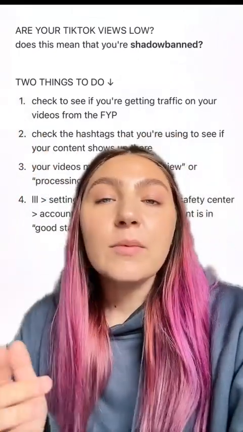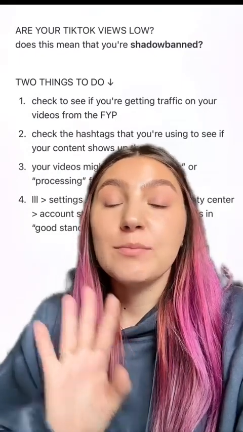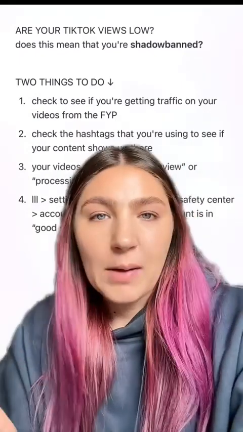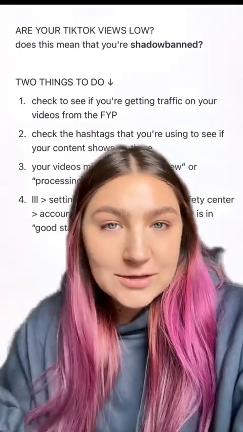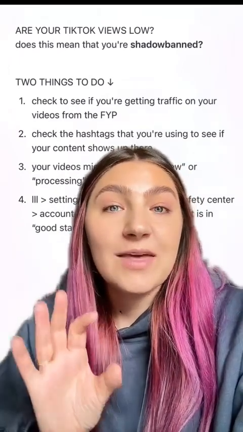And I wrote 2 things, but I'm realizing there's actually 4. Number 1, you need to see if your content is actually getting pushed out into the public, right? Because if you were shadow banned, it wouldn't. Check and see on your videos that you're getting low views for. In the stats, you can see if they're getting views from the FYP. If they are, you're not shadow banned. You're getting out there into the public.